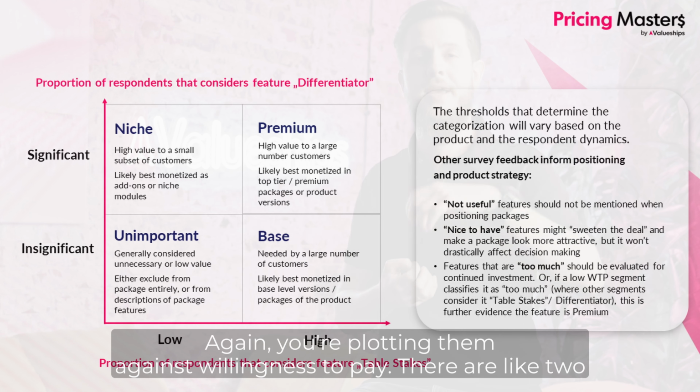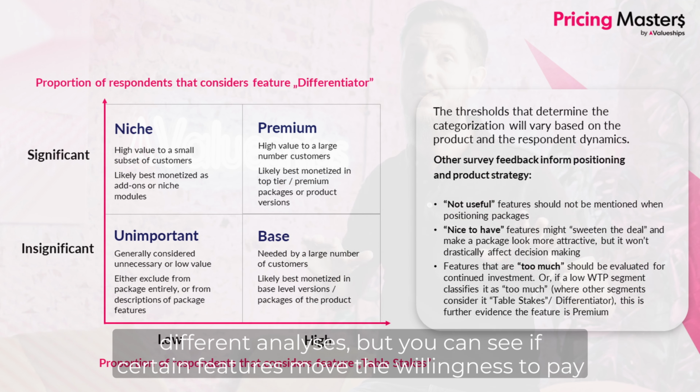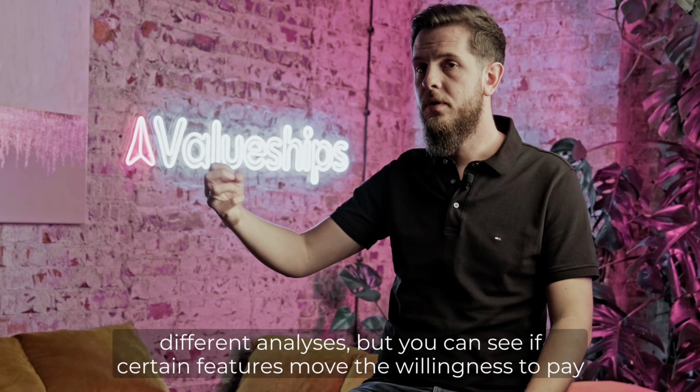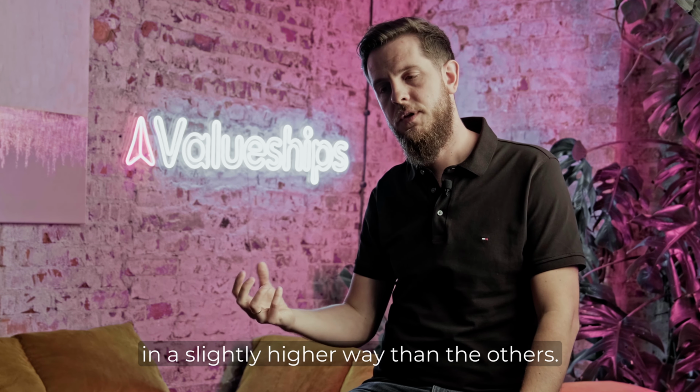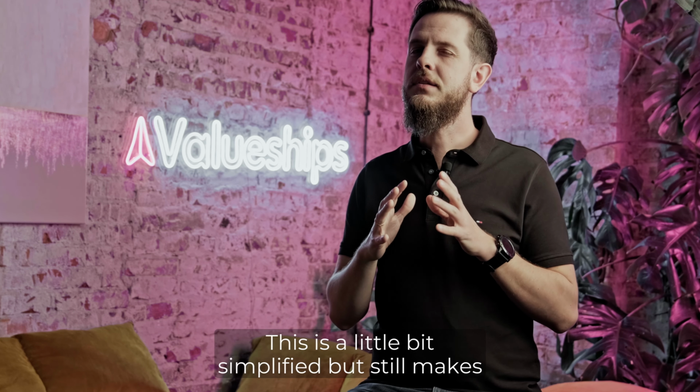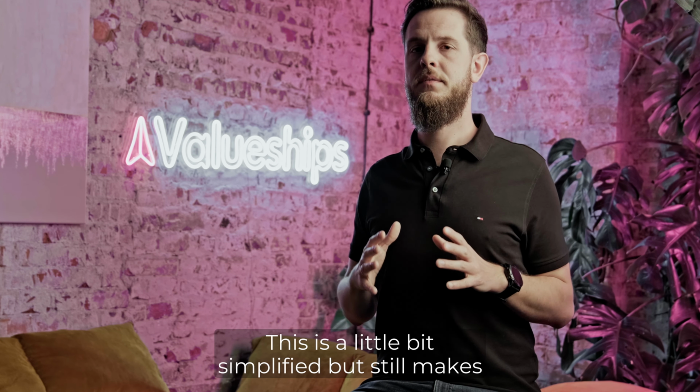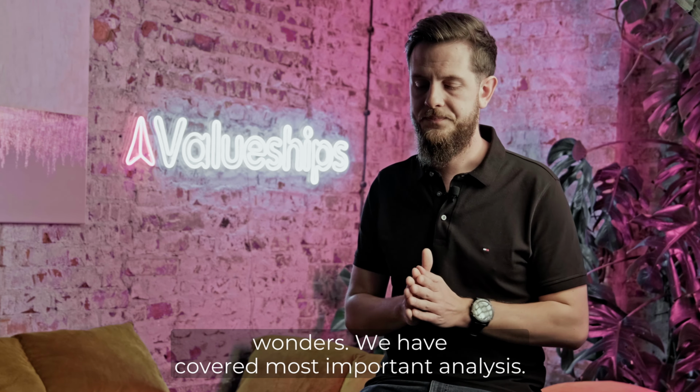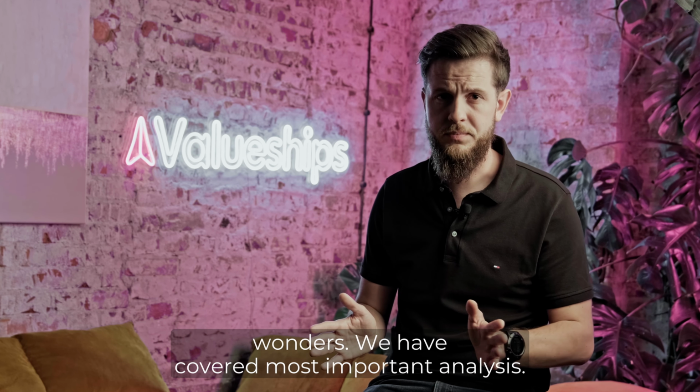Again, you're plotting them against willingness to pay. There are like 2 different analyses, but you can see if certain features move the willingness to pay in a slightly higher way than the others. This is a little bit simplified, but still makes wonders. We have covered the most important analysis.